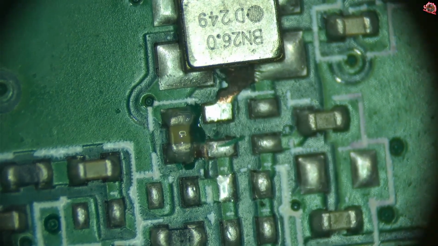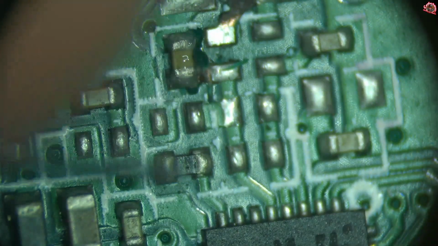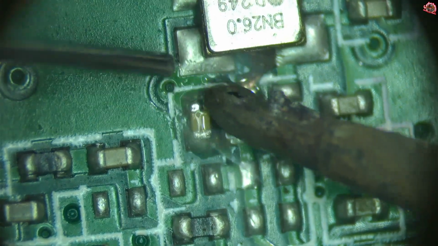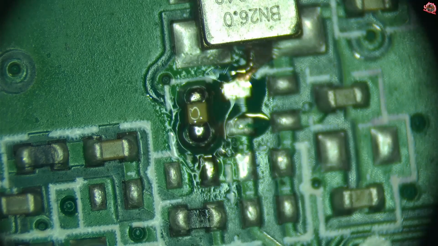Let me get some flux going. This should do it.